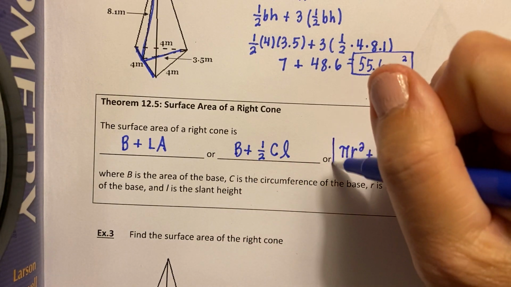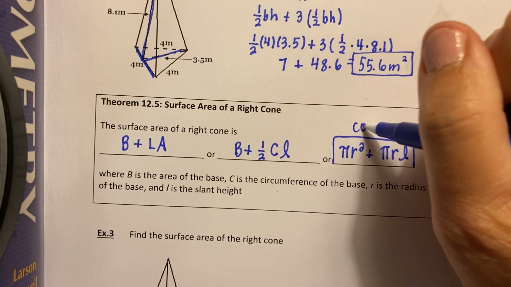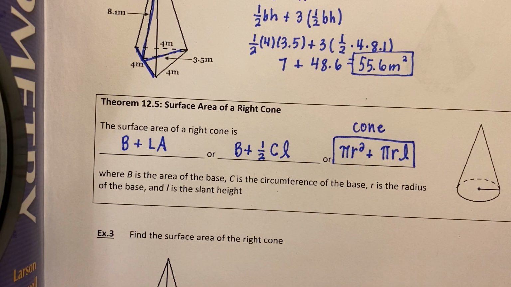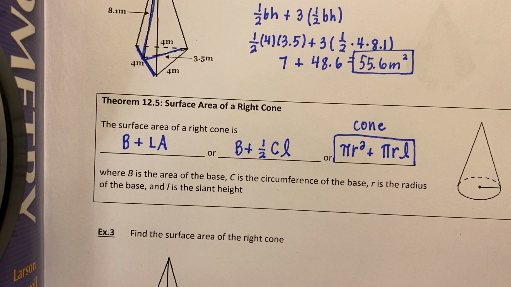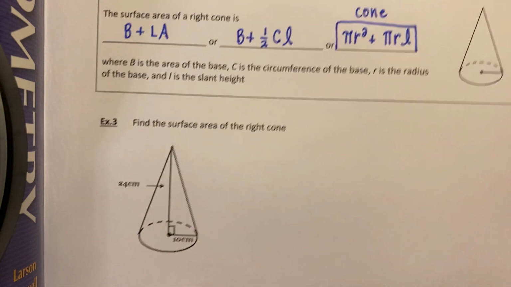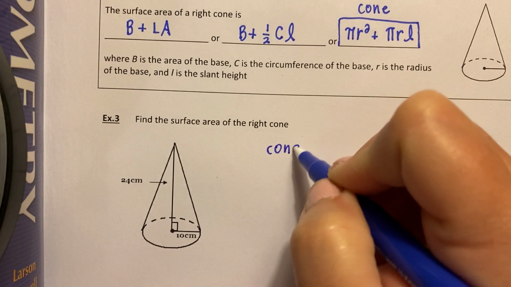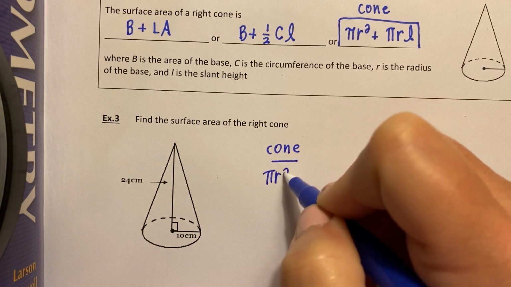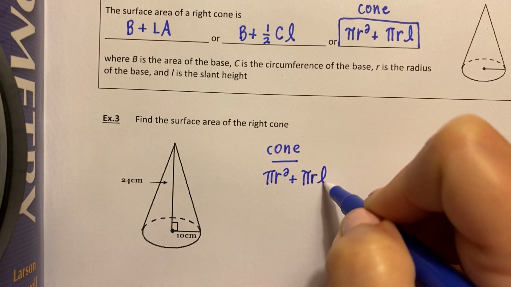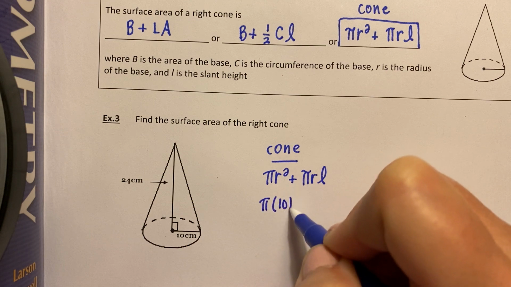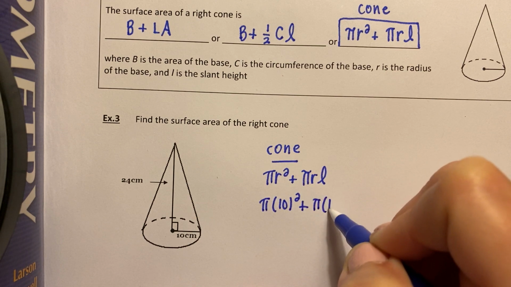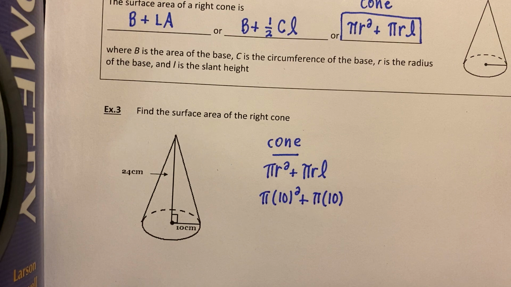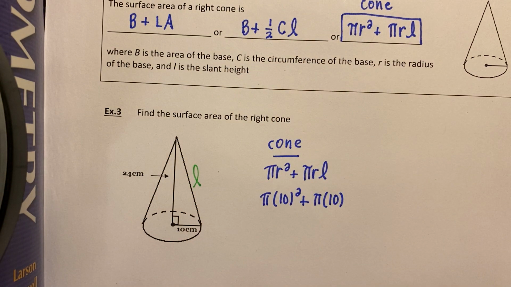But this right here is what I want you to memorize for a cone, okay? So remember yesterday, a cylinder was 2 pi r squared plus 2 pi rh. Cone is pi r squared plus pi rl. So this one is a cone. It's got a circular base. I'm going to write my formula, pi r squared plus pi rl. Looks like my radius on this one is 10. And it looks like they did not give me my slant height. So remember, my slant height is out here.